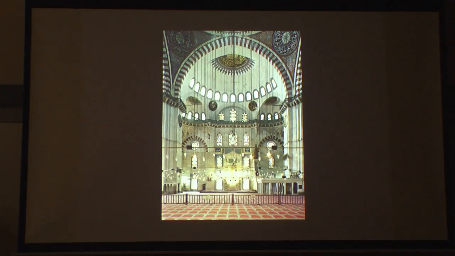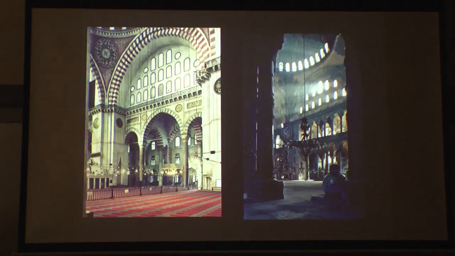So that's the view towards which side? The mihrab. And the view towards the side. What's this a view of on the right? A cathedral? Yeah, it's a building that was a cathedral, but in fact was later made into a mosque. You can see Abu Bakr in this big medallion.